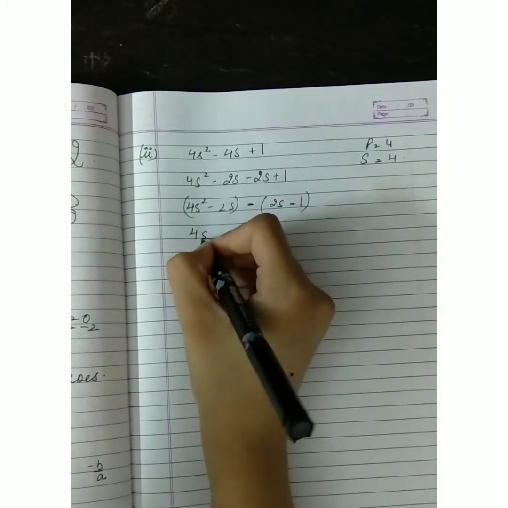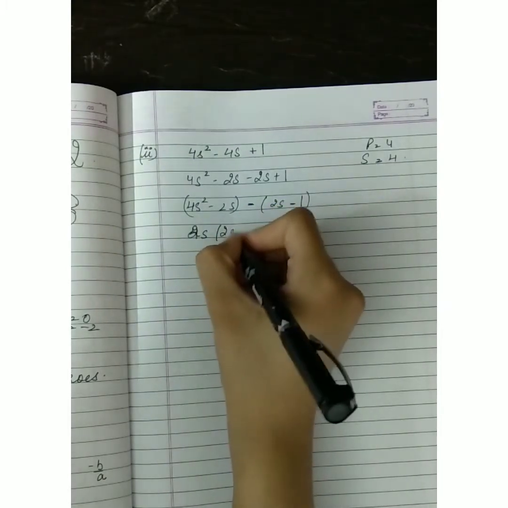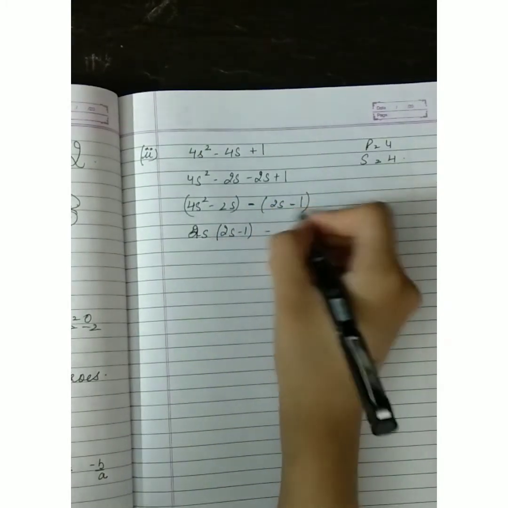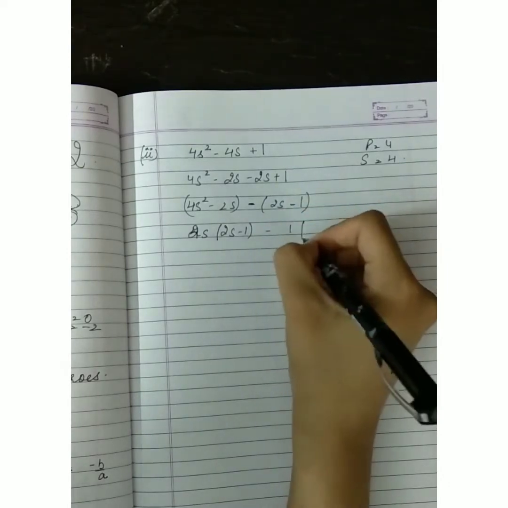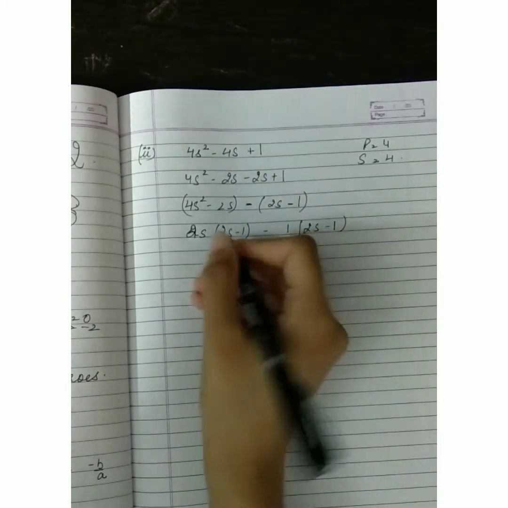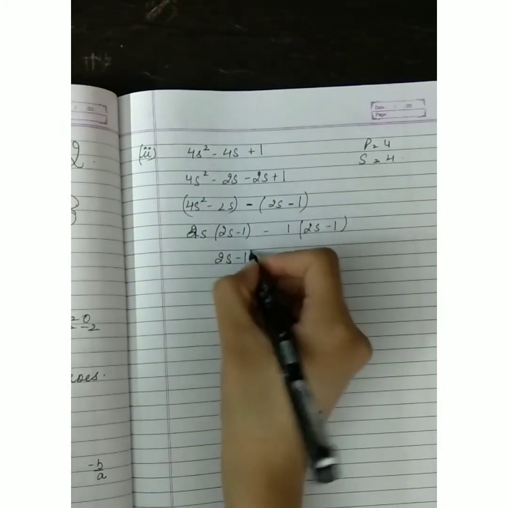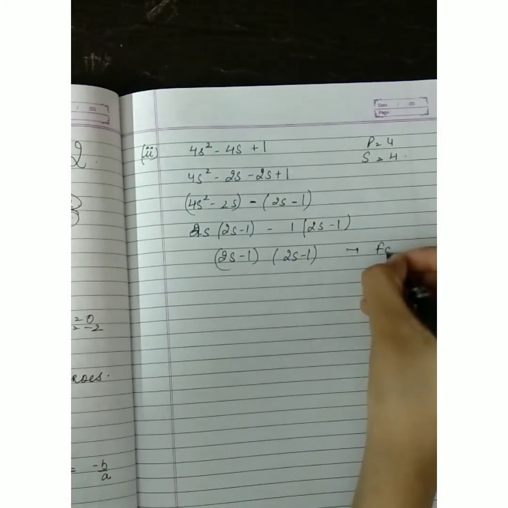So taking 2s as common, we'll get 2s minus 1. And we do not have anything common here except 1, so taking 1 outside, we have 2s minus 1. Now 2s minus 1 and 2s minus 1 are the factors.